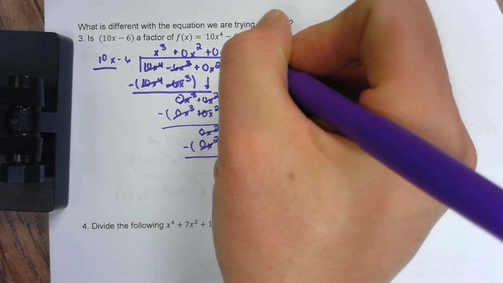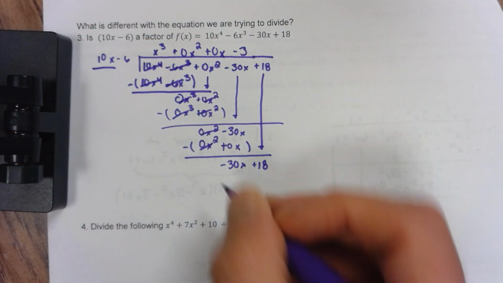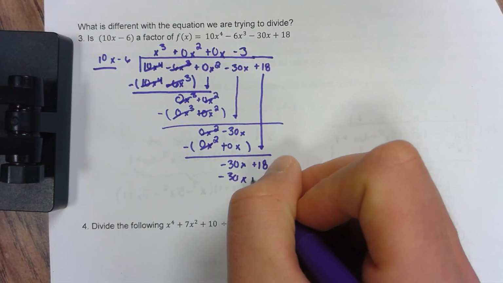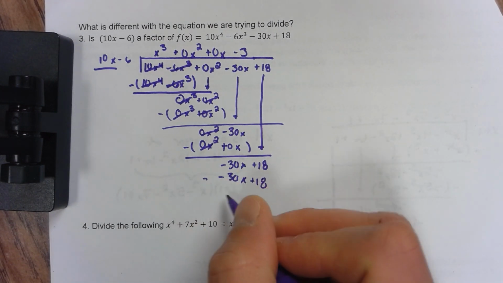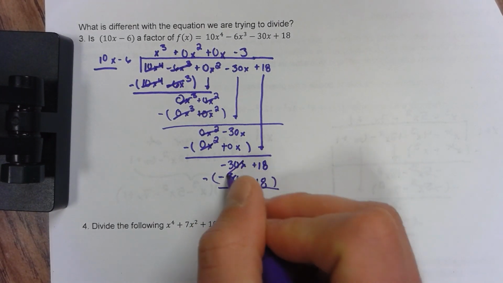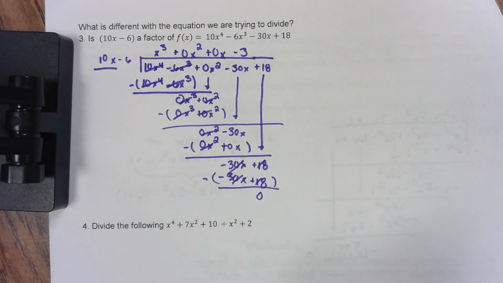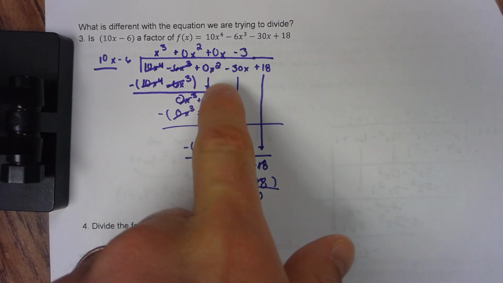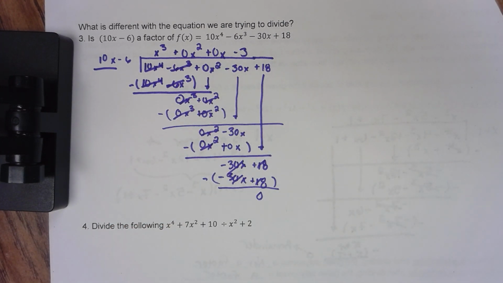by negative 3. So negative 3 times 10x is negative 30x. Negative 3 times negative 6 is positive 18. And after subtracting these terms away, sure enough, we get a remainder of 0. And so just stating the result of our division, we would not need to include these 0x squareds and 0x's, right? Those are basically those placeholders.